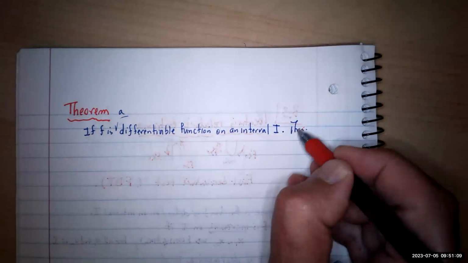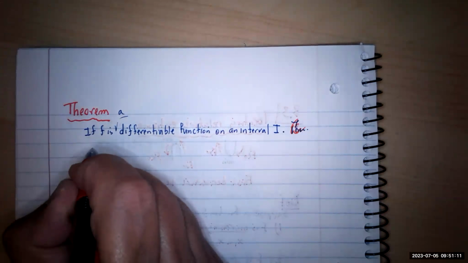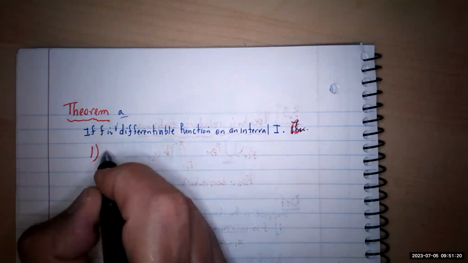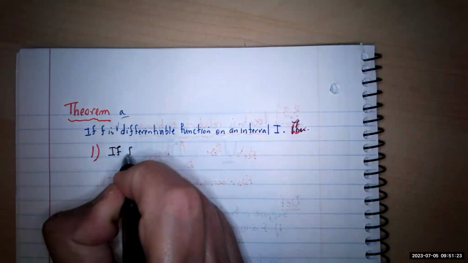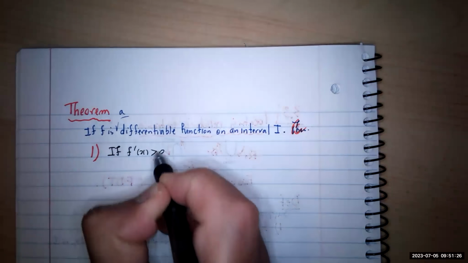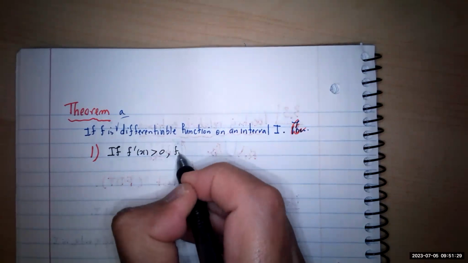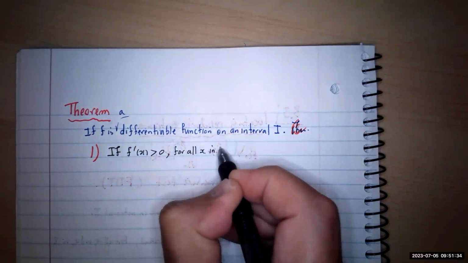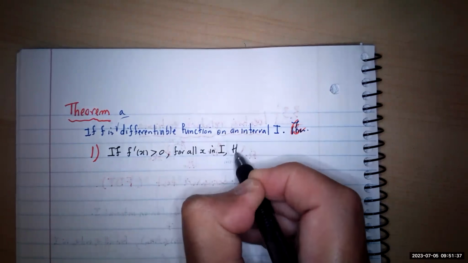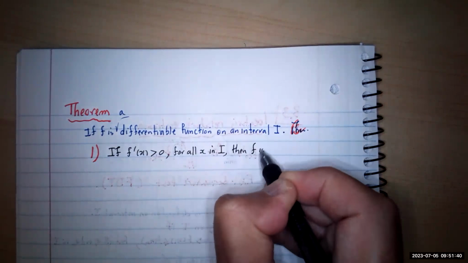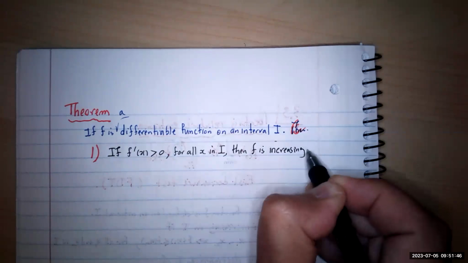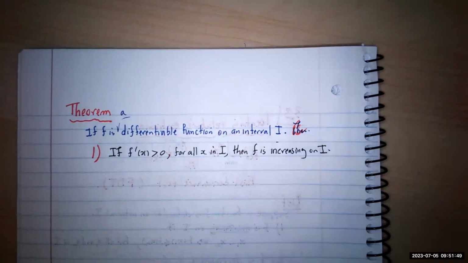The first one: if f prime of x is positive for all x in this interval I, positive means up, then f is increasing on I. That's it.